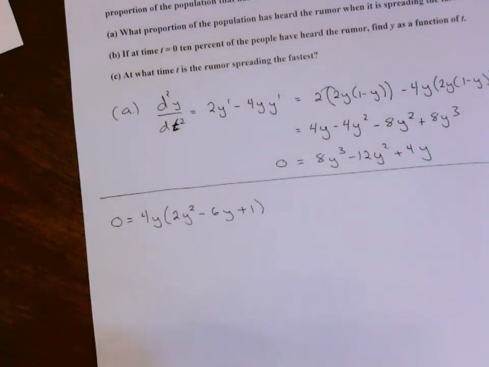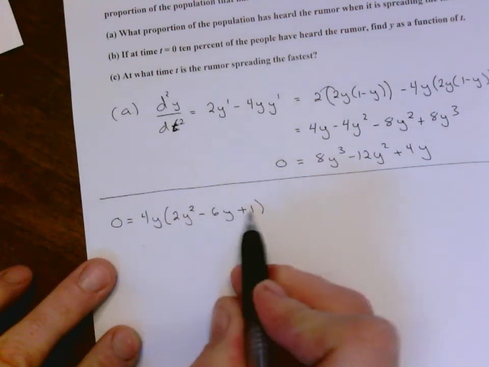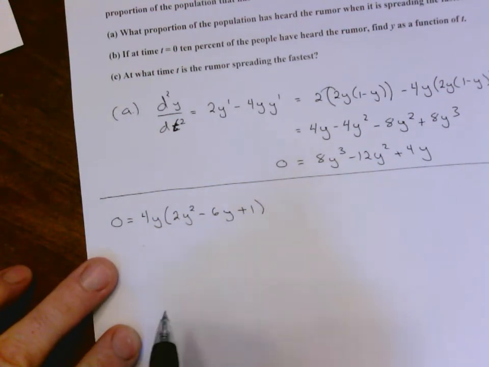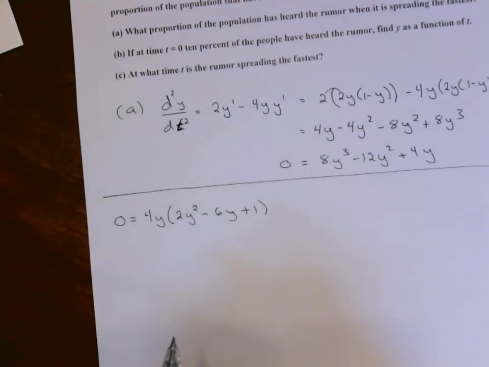Well, if you notice, this causes an issue, right? Like you can't factor this, at least not nicely. So perhaps there's a better way to do this.